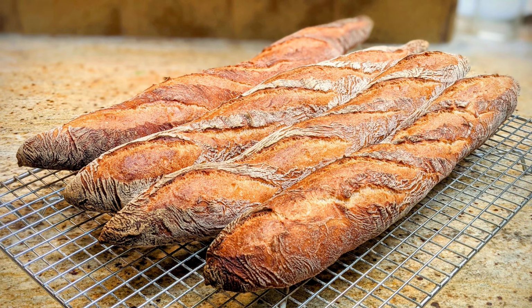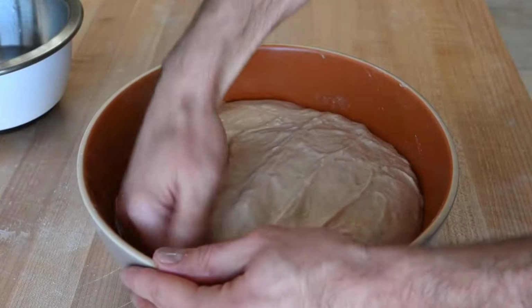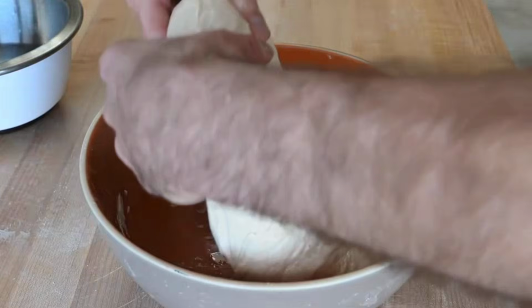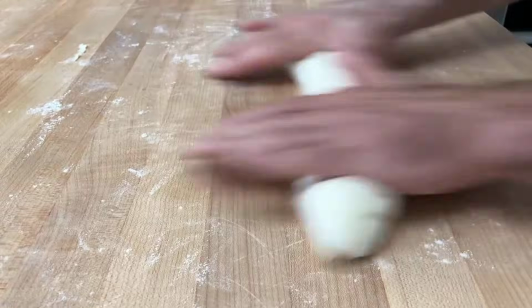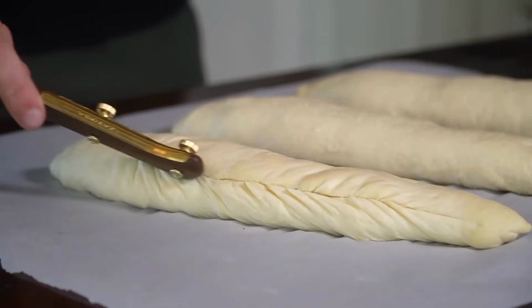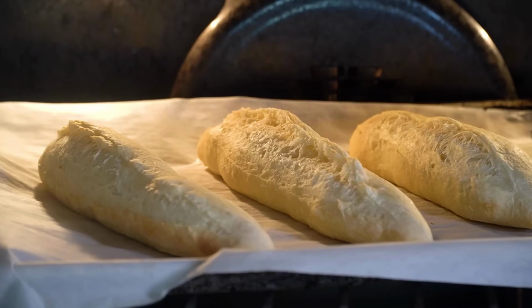Baguette. This classic French bread is made from a lean dough containing only flour, water, salt, and yeast. Without fat or sugar to soften the crumb, the structure depends entirely on gluten development and proper fermentation. The long, narrow shape increases the surface area exposed to heat in the oven, allowing the crust to become thin and deeply crisp, while the interior remains soft.